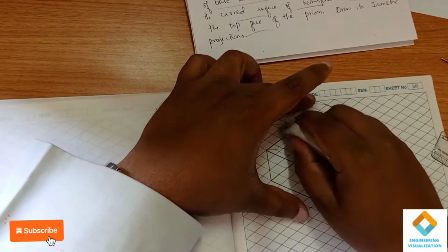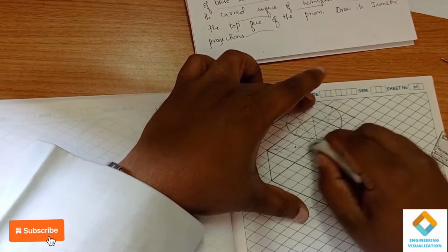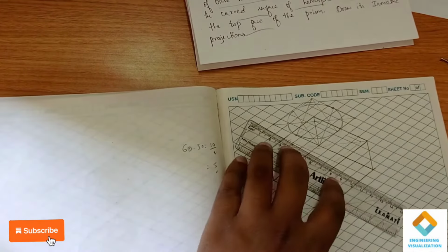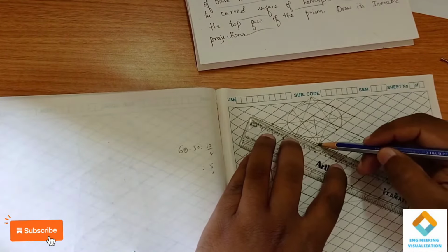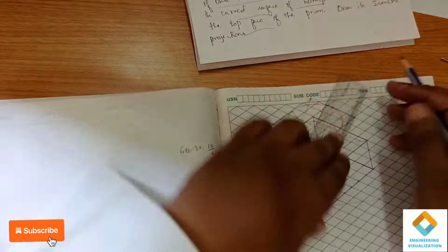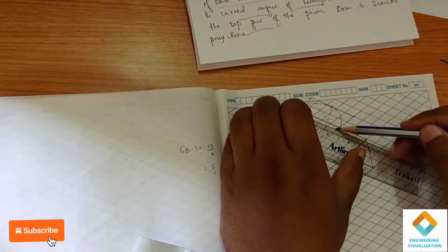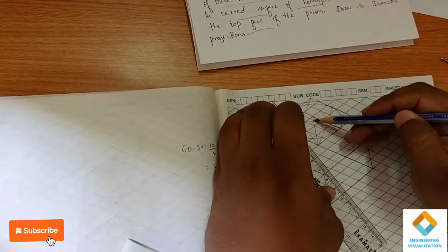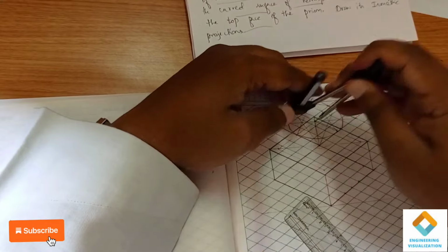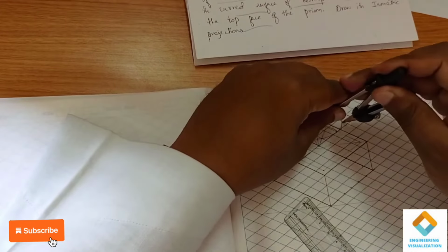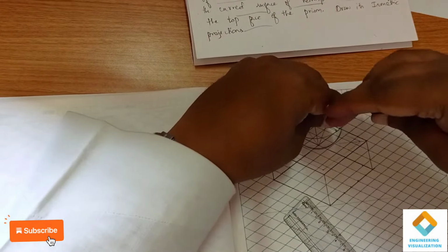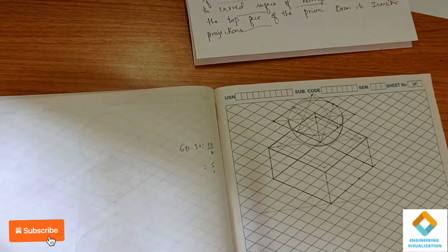So we are going to find out the center first, then we'll take the length. To find out the center, it's exactly the center points you have to take. Center point here I'm getting. So this completes the problem.